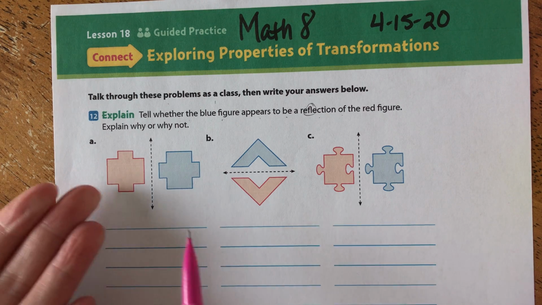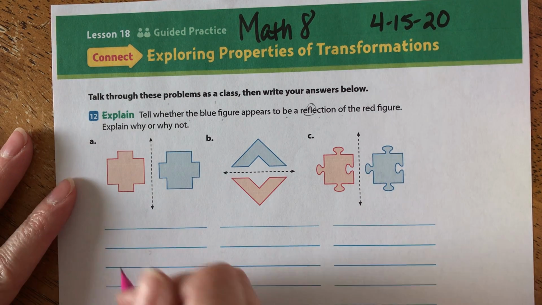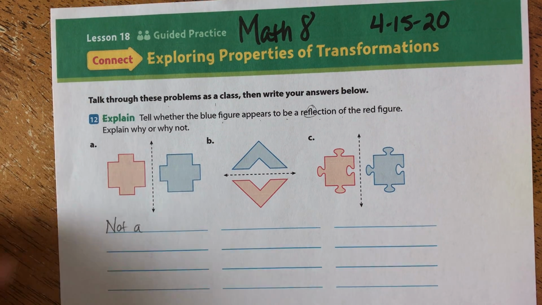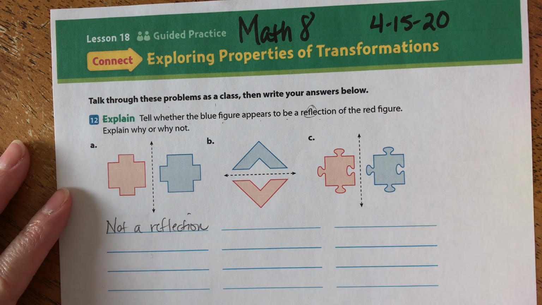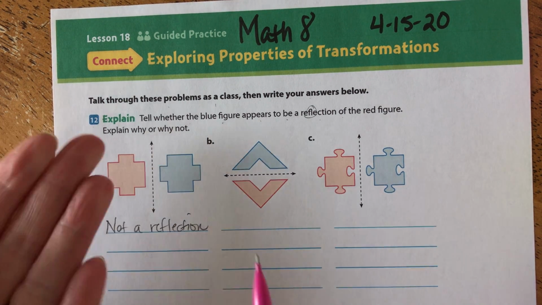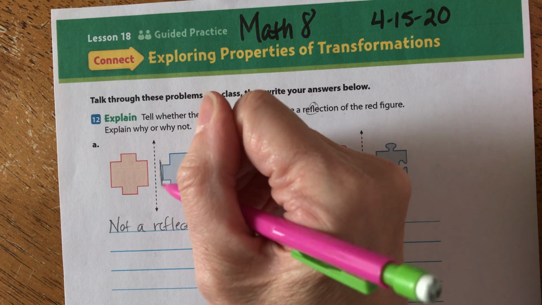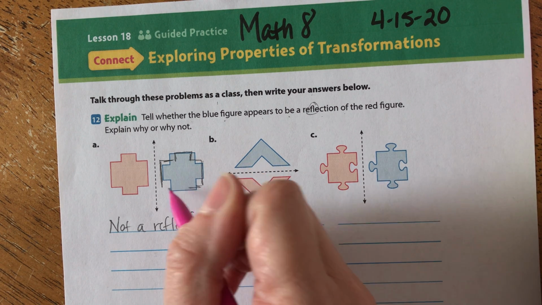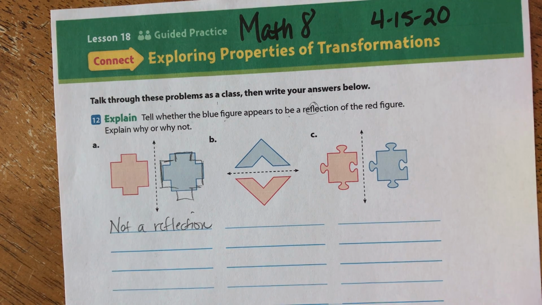Okay, so what do you think? If I put my spatula under the red and flip it over, is it a reflection? No. Can you see my pencil? Oh, yay, look at that. It's not a reflection. How do I know that? Well, if I flip this over the line, these long sides should be here, right? It should look something like this. Short side up here, right? Long sides here. So this is not drawn correctly. So this is not a reflection.